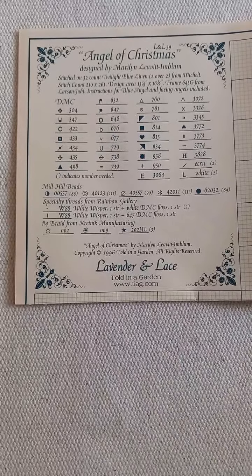So once you've decided what type of fabric you want, what count you want to stitch on, what colour you want, the last thing you need to think about is what size of fabric you need to buy, what size the piece that you're going to be stitching on needs to be, because you don't want to be buying an enormous big bedsheet size piece of fabric for a little project.